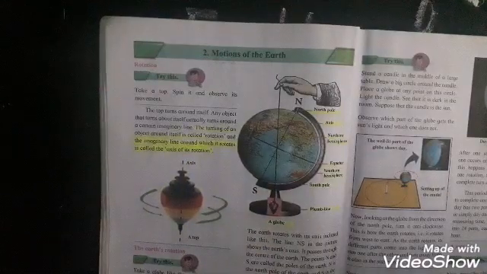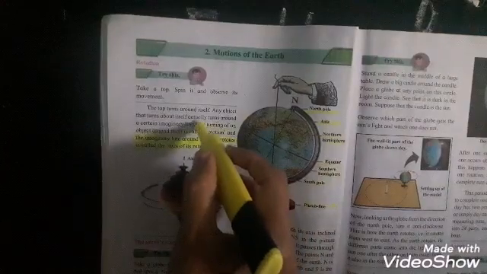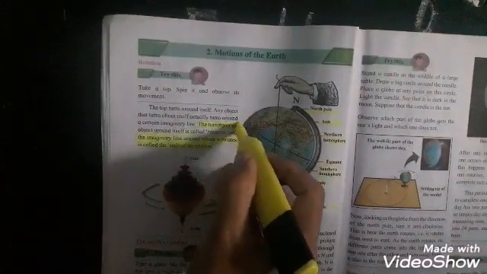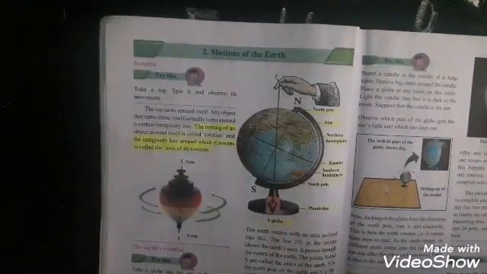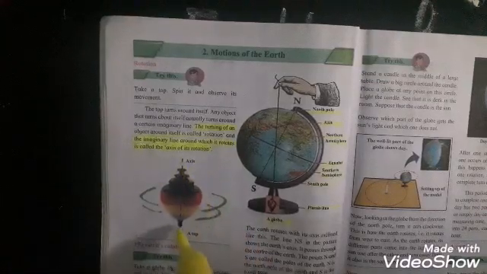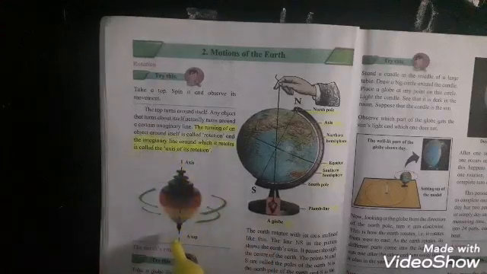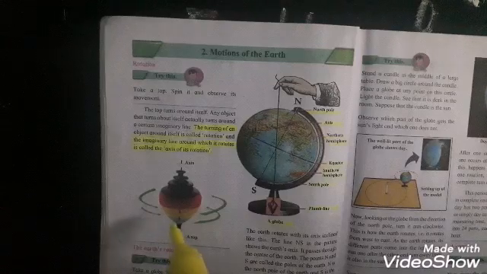I have highlighted here some definitions. You have to write them in a notebook as homework. See, this is the picture of a top. On this point, the top rotates, and this is the imaginary line around which the top rotates. It is called the axis of rotation.